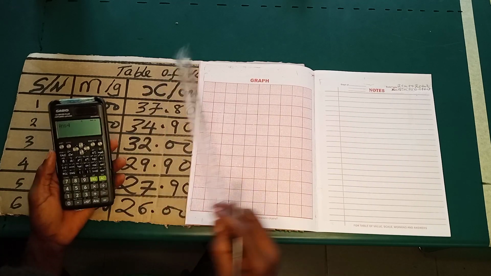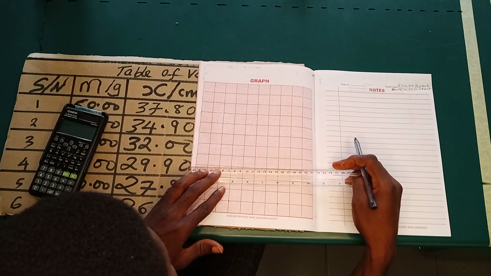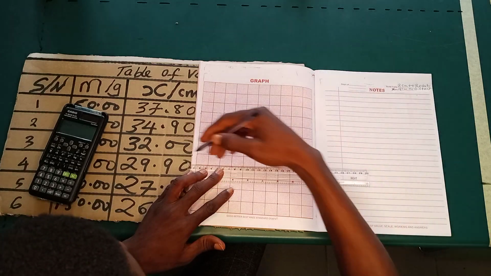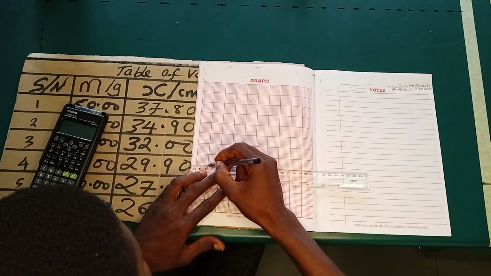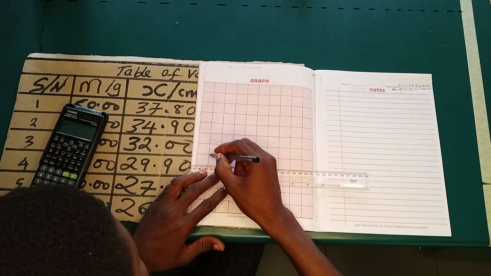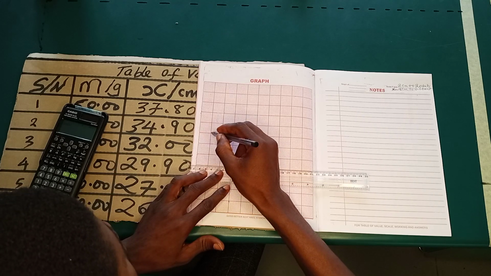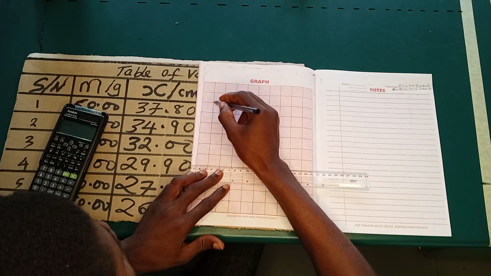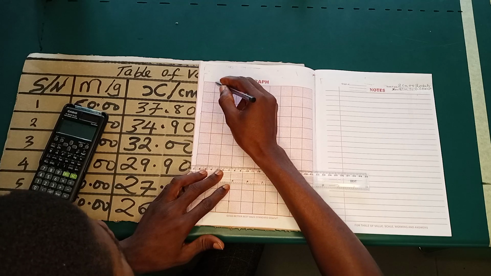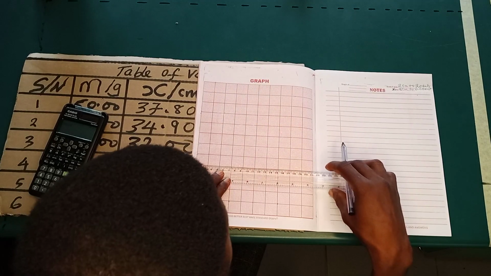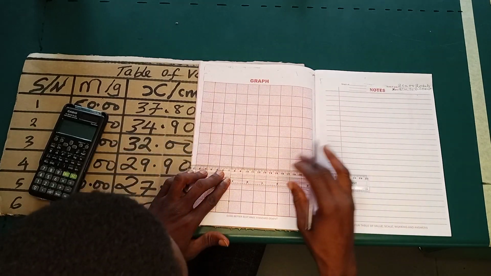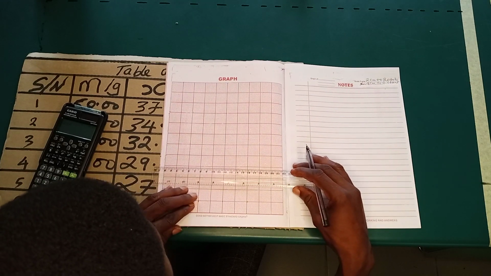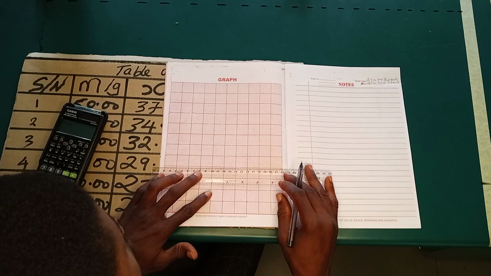So we are going to shift this line up here. We said that 2 cm to represent 20 units on the vertical axis. So this is 20, 40, 60, 80, 100, 120, 140, 160. So we're going to draw a horizontal line here on these points.